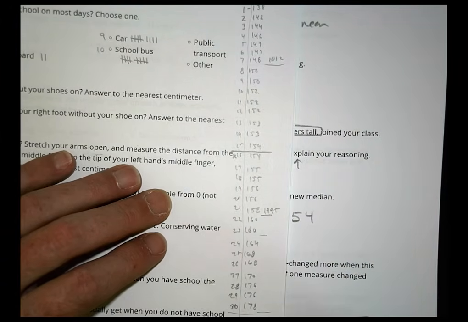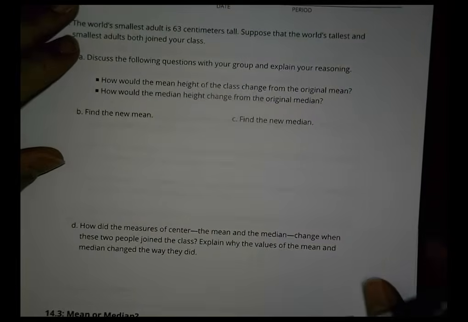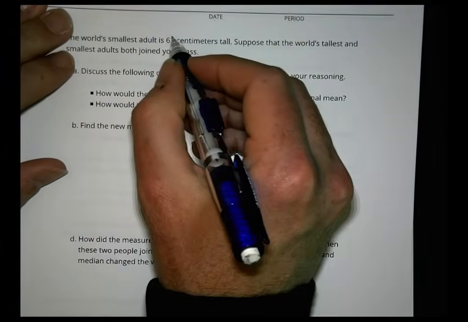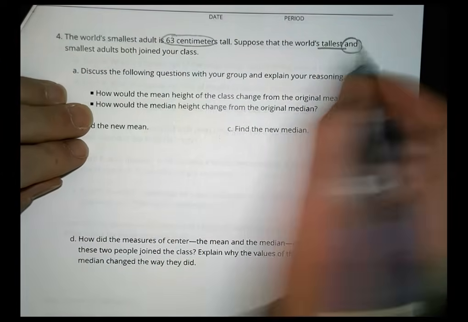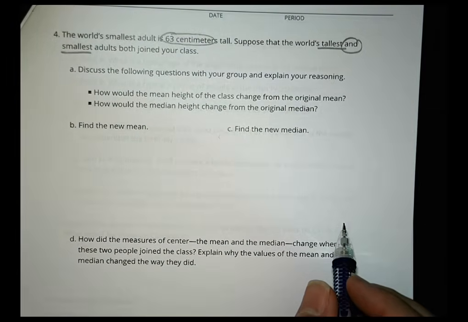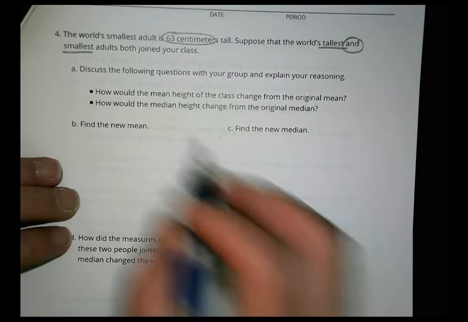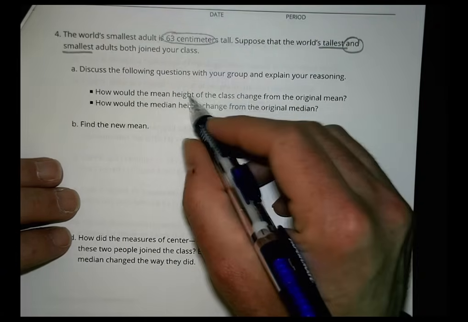Okay, now what happens if, on the next page, the world's smallest adult is 63 centimeters tall? Suppose that the world's tallest and the smallest of adults both joined your class. What would happen then? Some conversations you want to have: what's going to happen to the mean height?